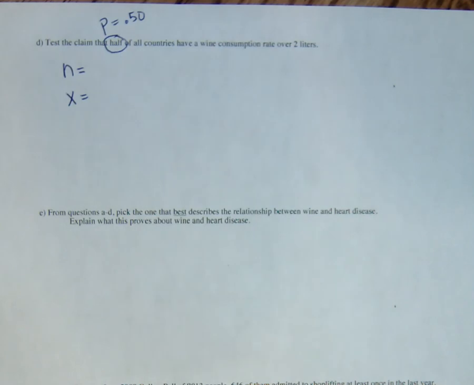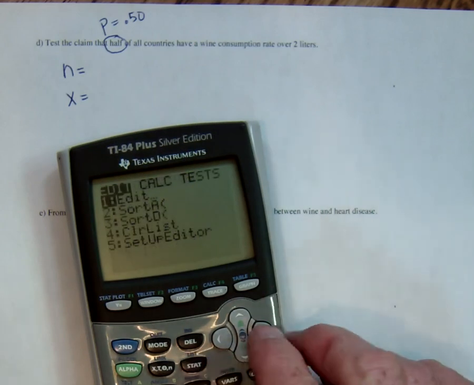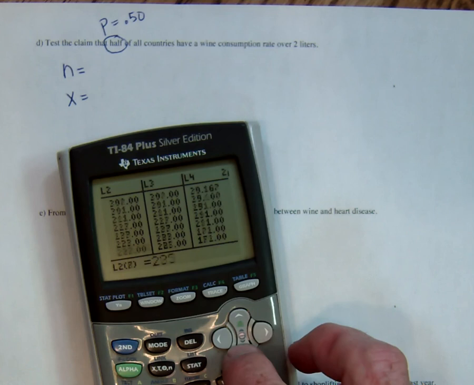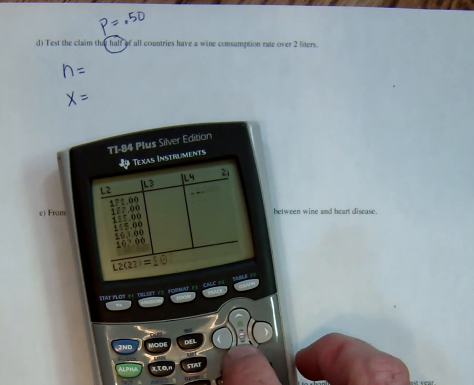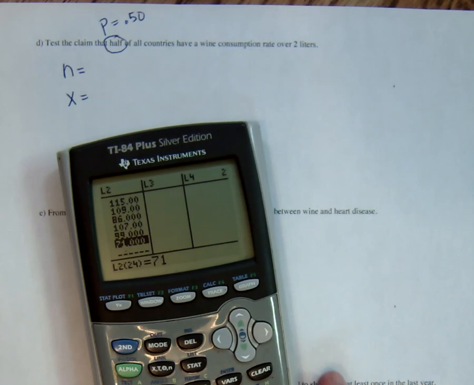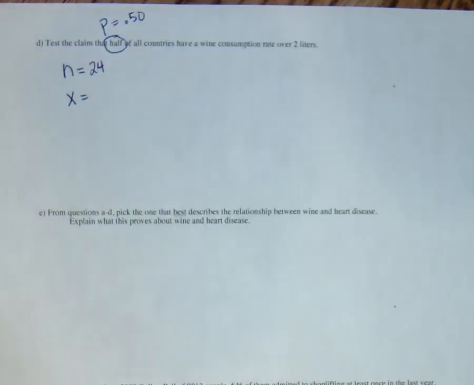Well, what's the sample size? So when we looked at this list, there's 24 countries, so N equals 24.